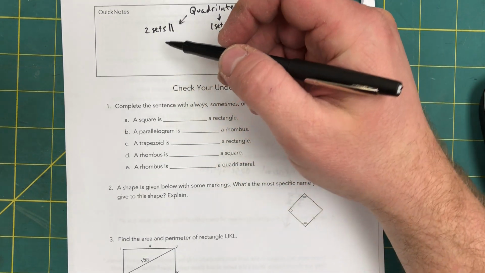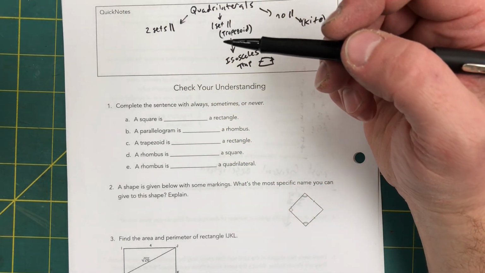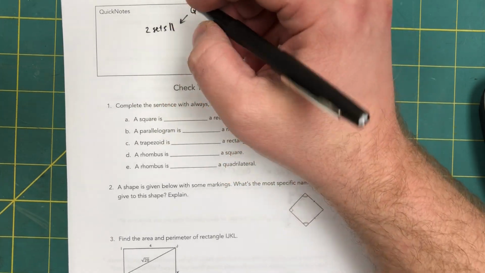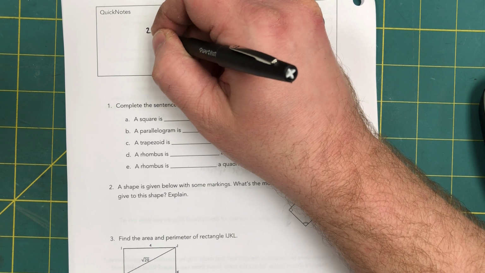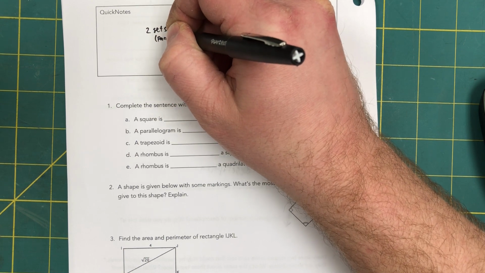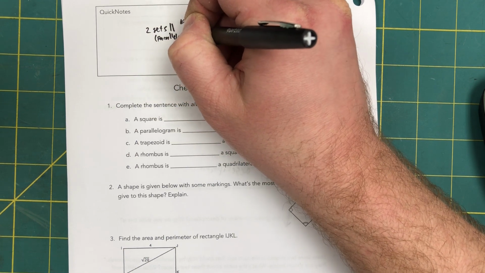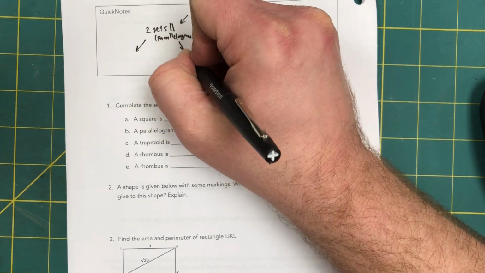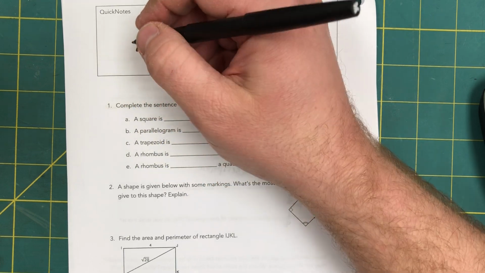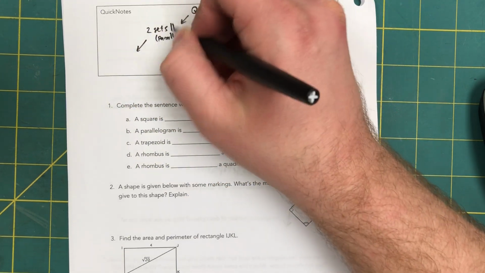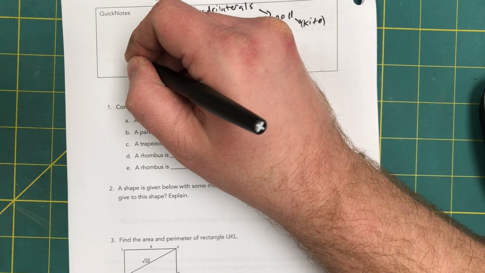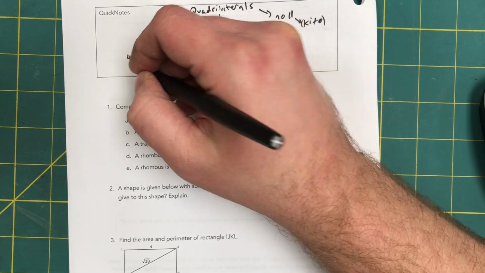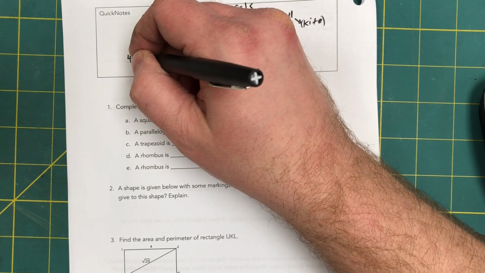We have two sets of parallel sides. There's a bunch of classifications. So two sets of parallel sides fits it into the family of parallelograms. And your two options from here are you can just be a parallelogram, but you could have 4 right angles. And in that case, you are a rectangle.